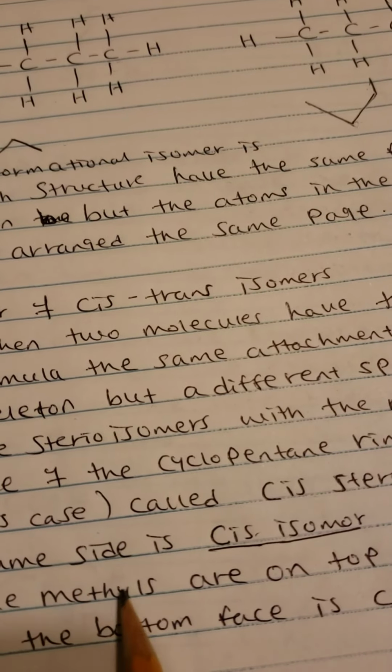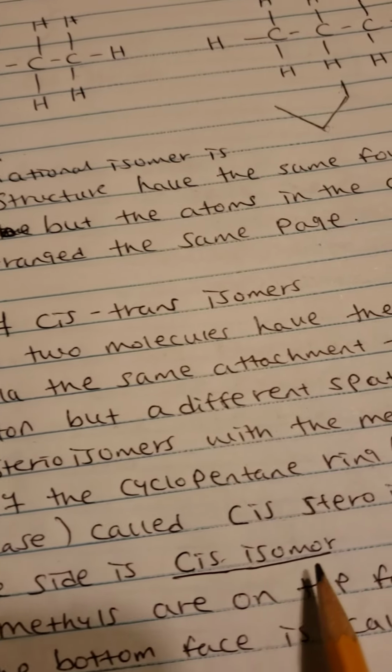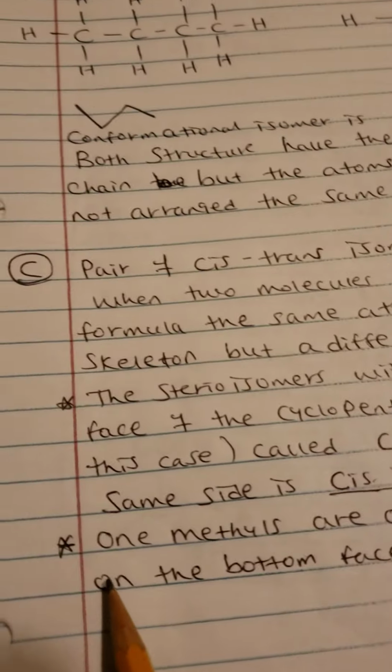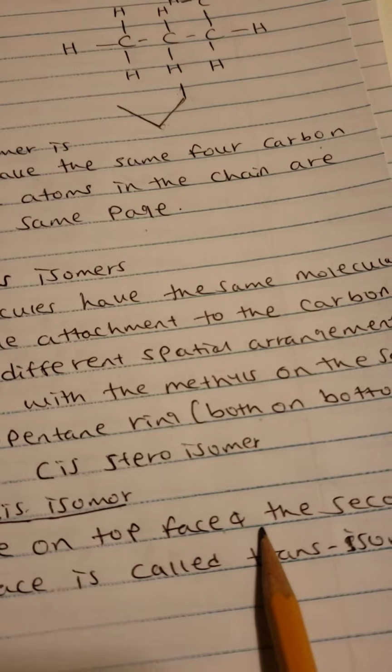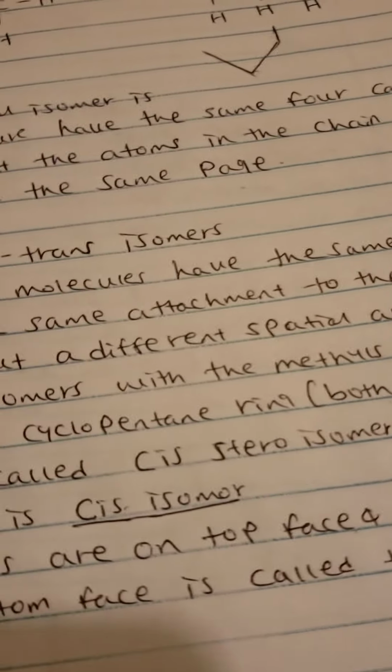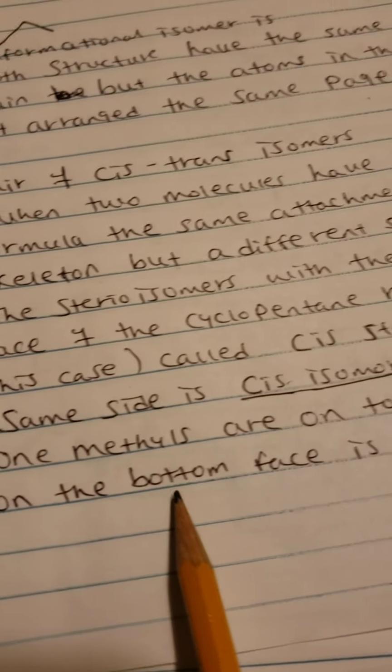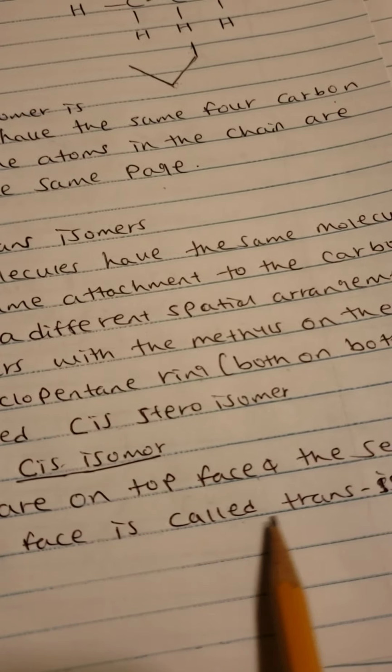That means the same side is the cis isomer. When one methyl is on the top face and the second is on the bottom face, it is called the trans isomer.